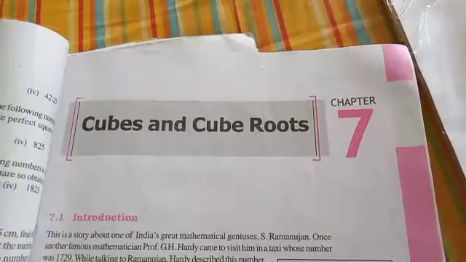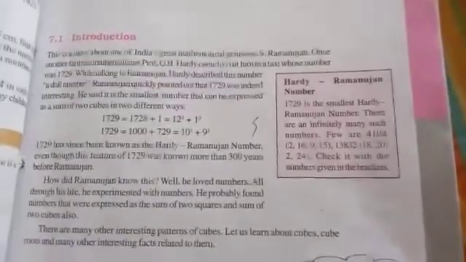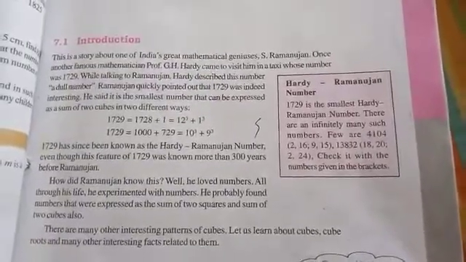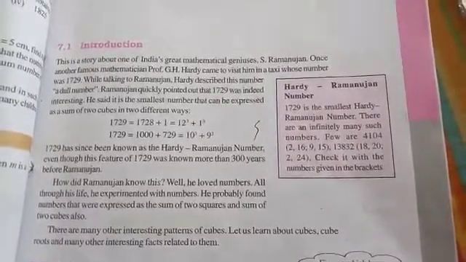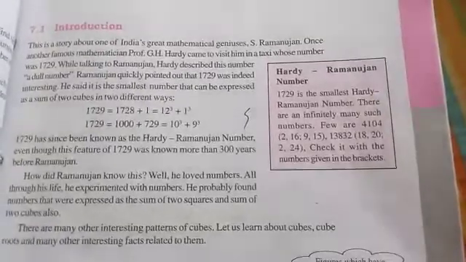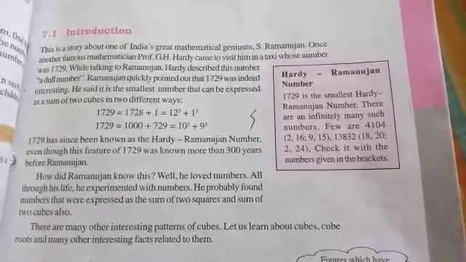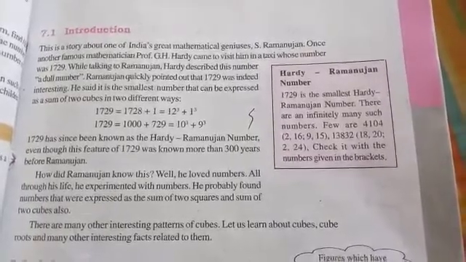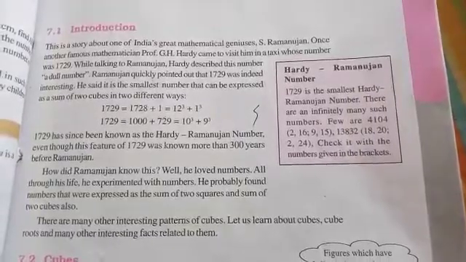This video is about a new chapter which is cubes and cube roots. Here we have come across an interesting story in NCERT. Have a look at this. This is a story about one of the greatest mathematicians, S. Ramanujan. Once another famous mathematician, Professor G.H. Hardy, came to visit him in a taxi whose number was 1729. While talking to Ramanujan, Hardy described this number as a dull number.